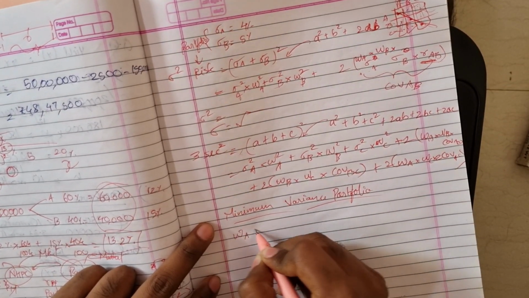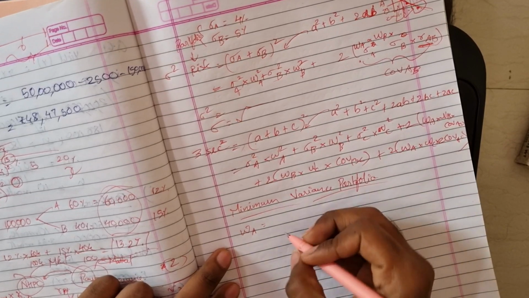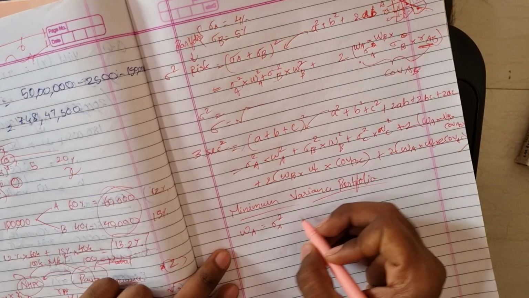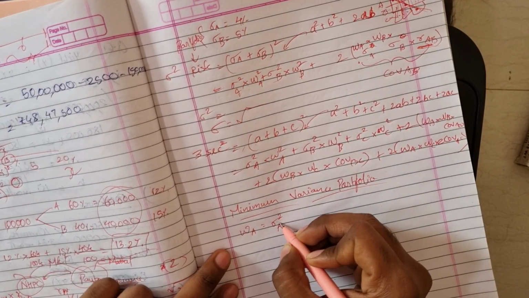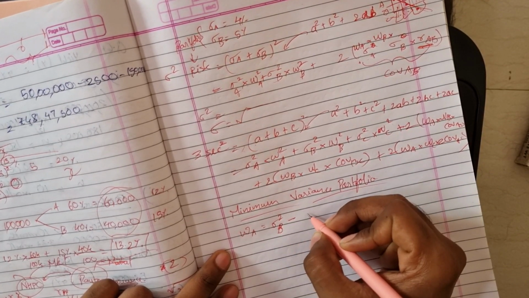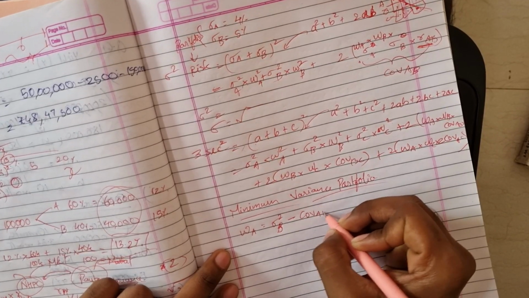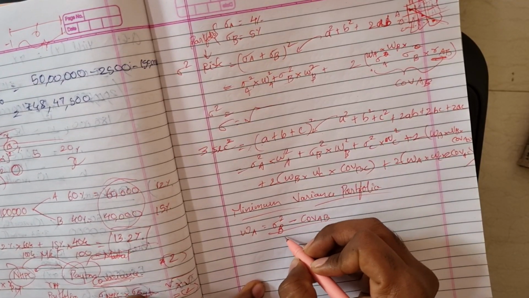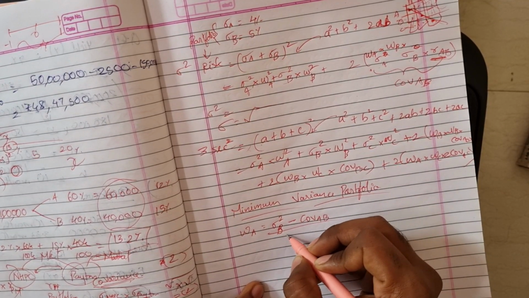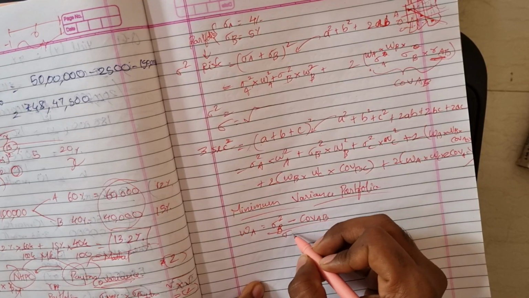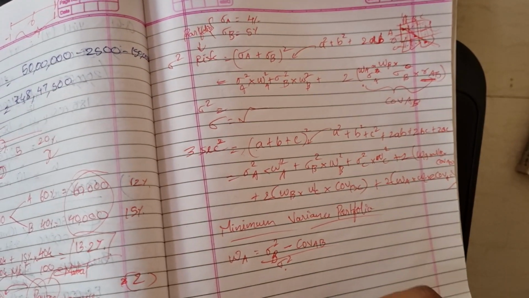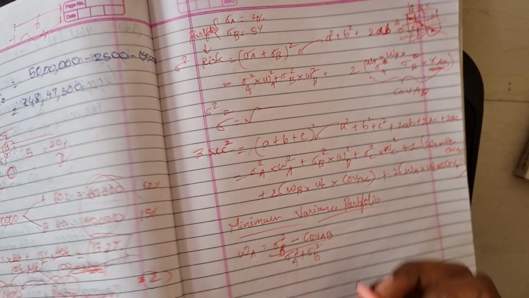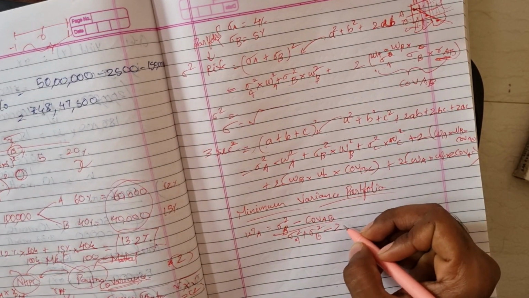So weight of A is equal to variance of B minus covariance AB, divided by variance of A plus variance of B minus, we need to minus what?